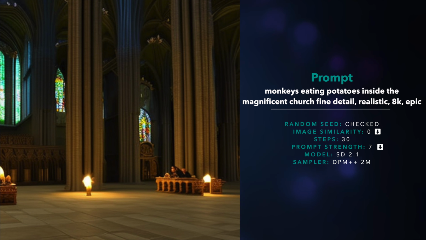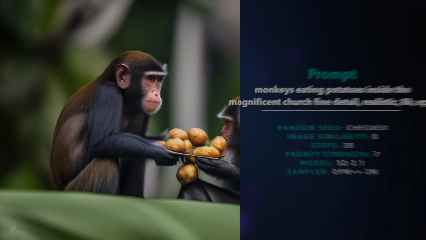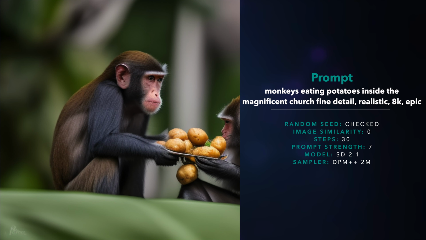Same settings, nothing was changed and the results were so different. Those monkeys' facial expressions took me fully by surprise. These results were the closest to the prompt. Monkeys are even having a romantic candle atmosphere. Staying still with the same settings and getting results of one monkey smelling the potatoes and the other one intensively thinking about something.